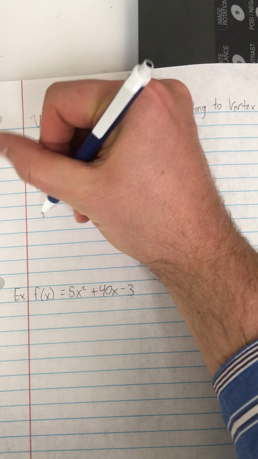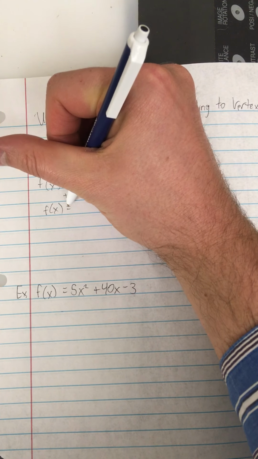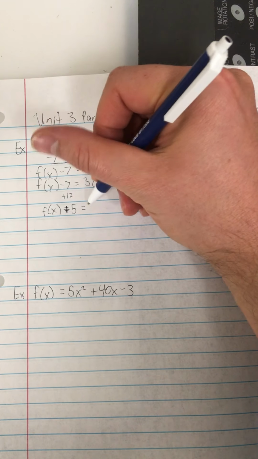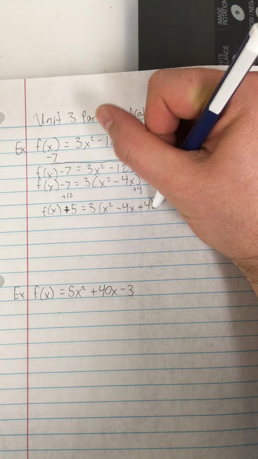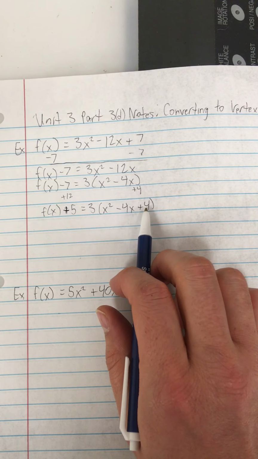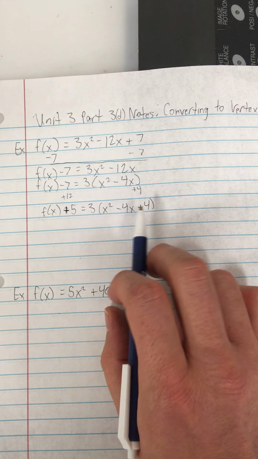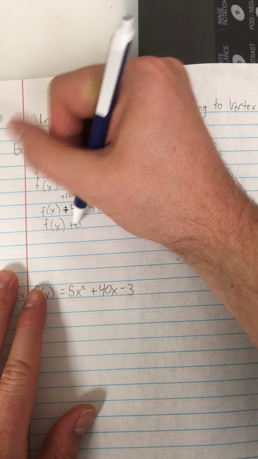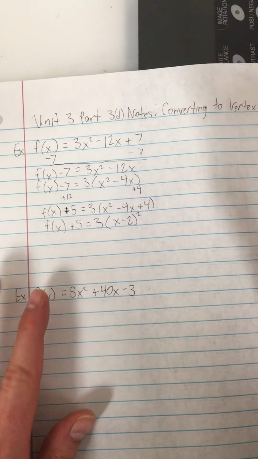So this is now going to say f of x equals negative 7 plus 12 is, oops, not yet, sorry, no equals yet. F of x plus 5 equals, that's going to be 3 parentheses x squared minus 4x plus 4. Now I'm going to factor what's in the parentheses. What numbers multiply to give me 4 and add to give me negative 4? It's going to be negative 2. Negative 2 times negative 2. So this is now f of x plus 5 equal to 3 parentheses x minus 2 squared.